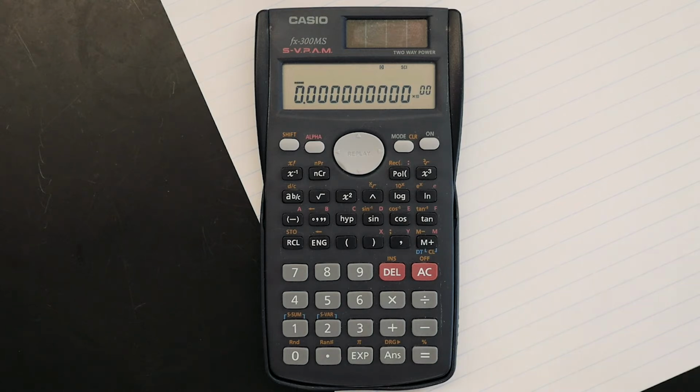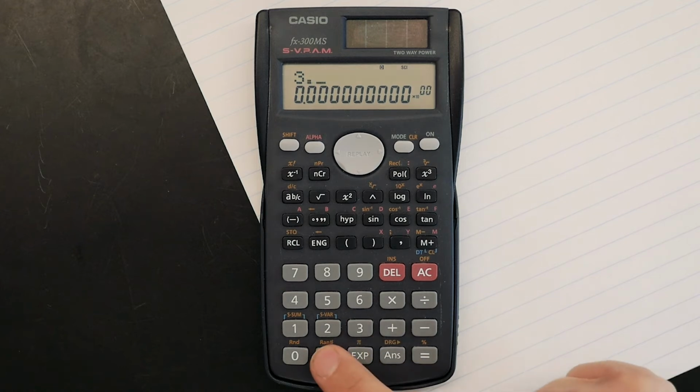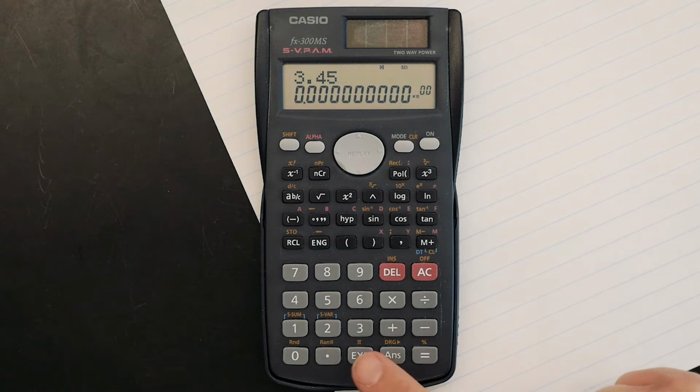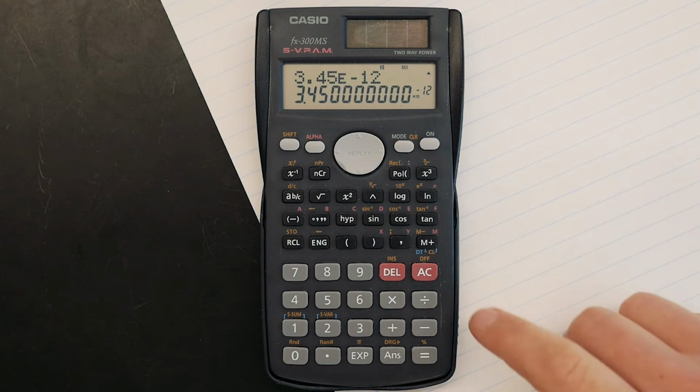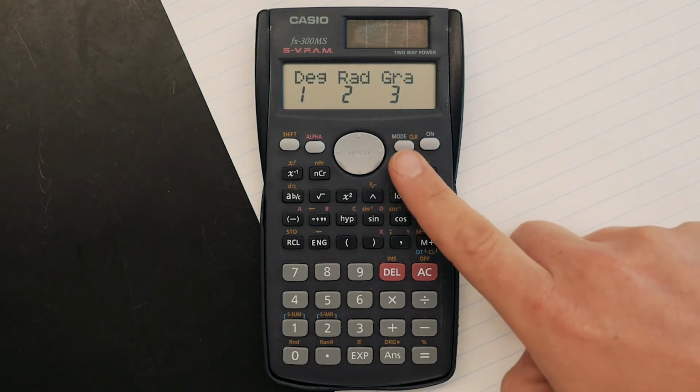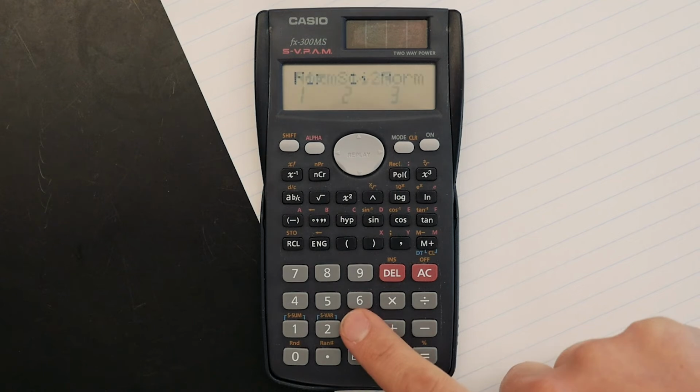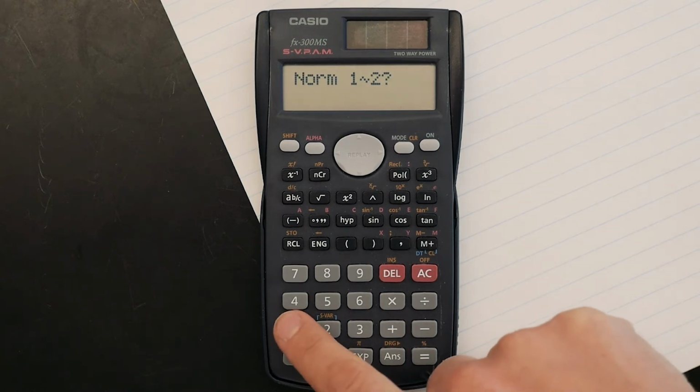To explicitly input numbers in scientific notation, when you're in scientific notation mode, use the EXP key. For example, if I want 3.45 times 10 to the minus 12, I tap 3.45 EXP minus sign 12. You should stay away from the 10 exponent x button for scientific notation. It's not its purpose. To return to the normal display, press the Mode button 3 times, followed by number 3 for normal mode, and then select number 1.